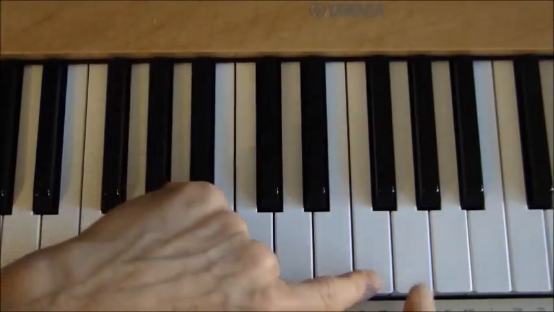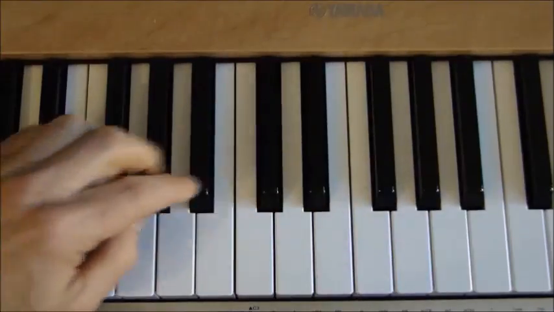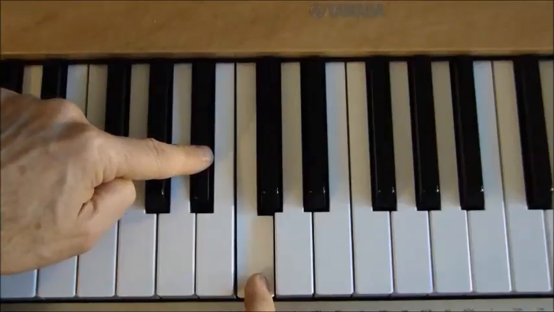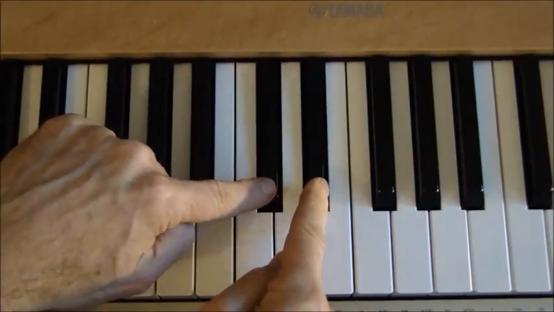Whole step, whole step, whole step, whole step, whole step.